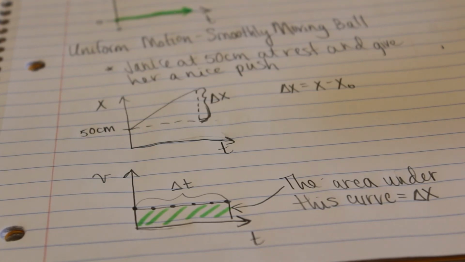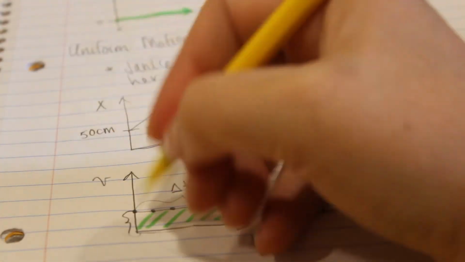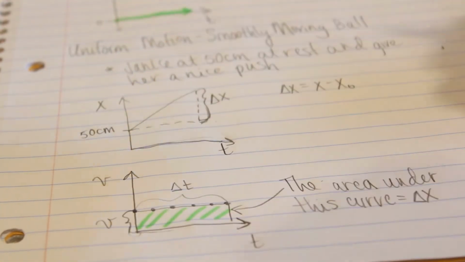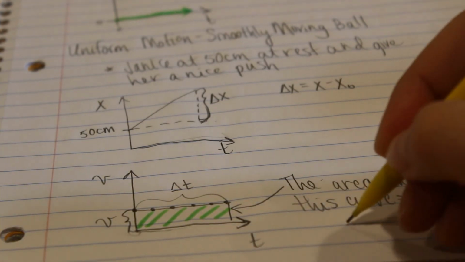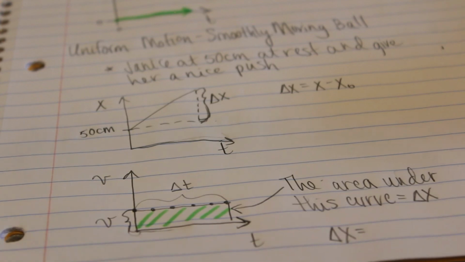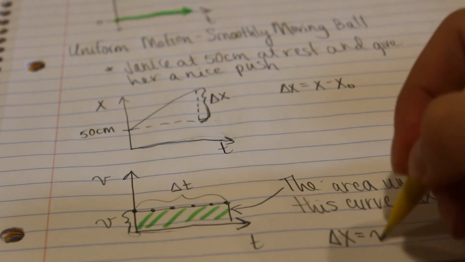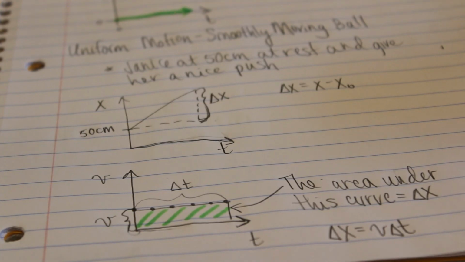So what is this saying? So this is your velocity, and this is the change in time. So that is saying that the change in x is equal to velocity times the change in time. And sure enough, that is the definition of average velocity. So we could rearrange that equation and solve for average velocity, and that gives us a lot to go by.